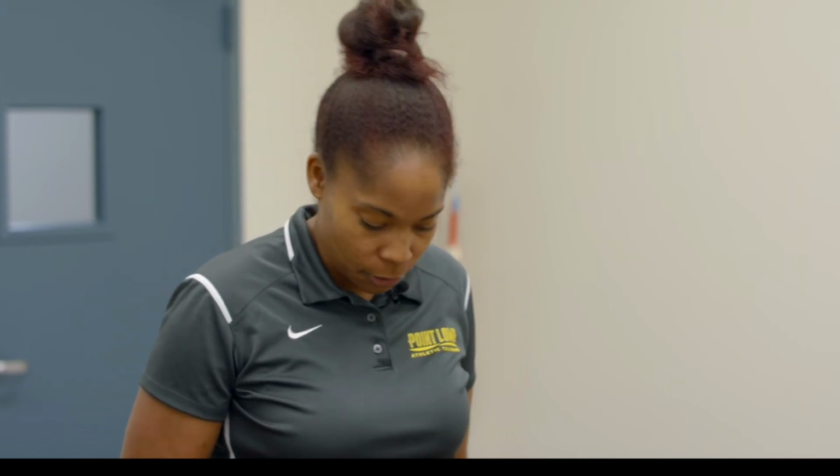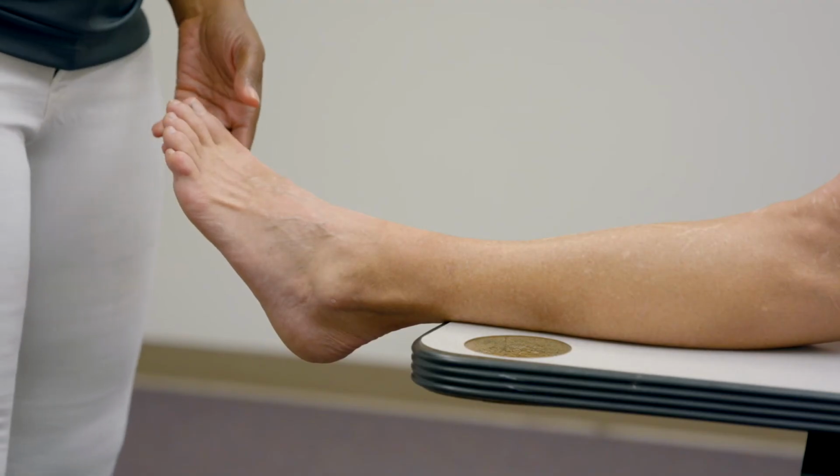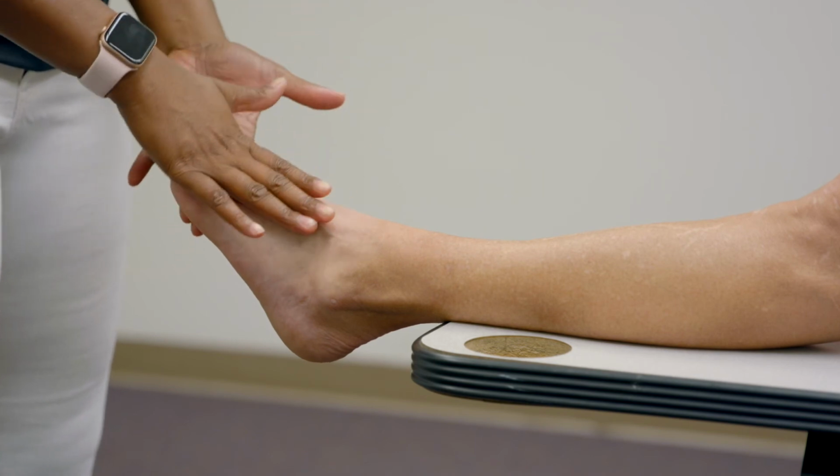So we have covered palpations, we have looked at ranges of motion. Now what we're going to do is get into more of the activity part to see what our patient can do. So we're going to actually start testing the muscle. We do that through a process called manual muscle testing. So what we're going to do is start with the extensor digitorum longus first. The extensor digitorum longus muscle is on the dorsum of the foot.